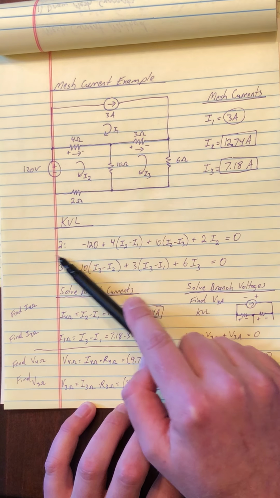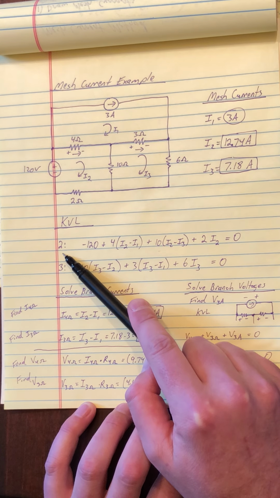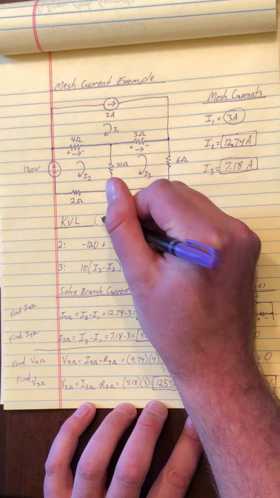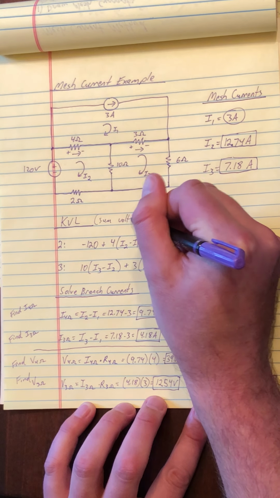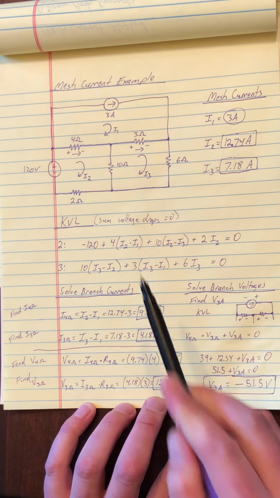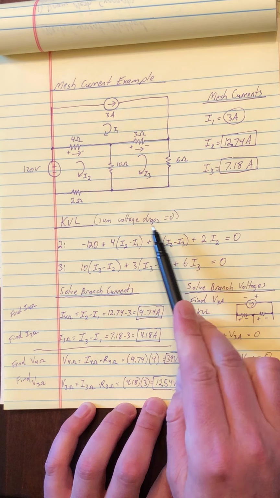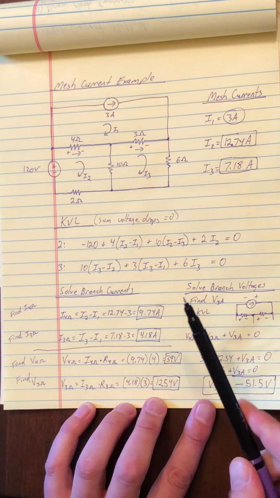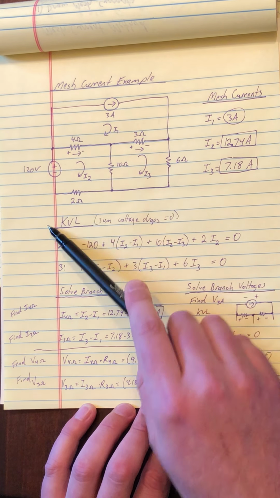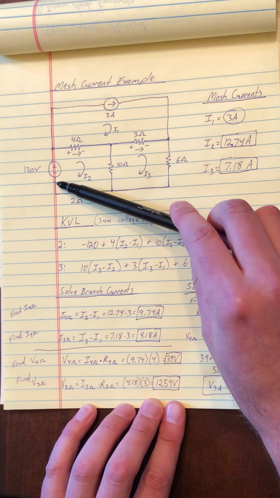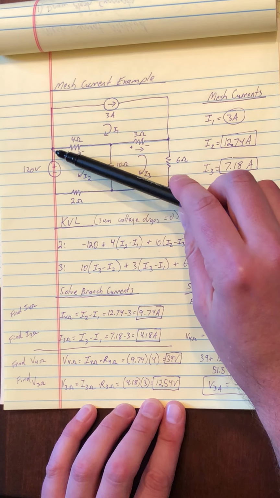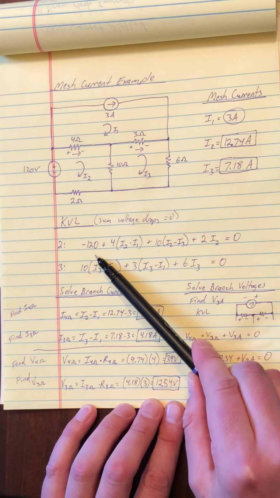I'll write the first KVL loop around mesh 2. This is the idea that the sum of the voltage drops is equal to 0. That's important, because if we have a voltage rise or voltage gain, that should be a negative number. So I'm going to start here at this node and go around this loop. As I go through this source, this is a voltage gain or voltage rise of 120 volts. So when I write that as a drop, it's minus 120.